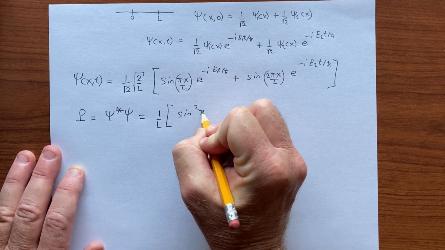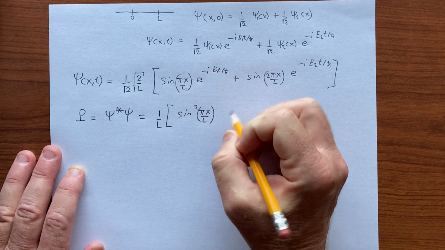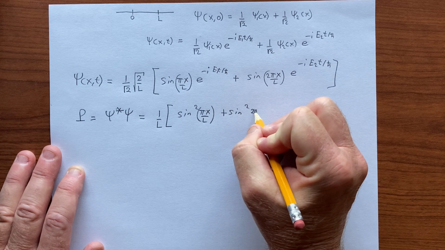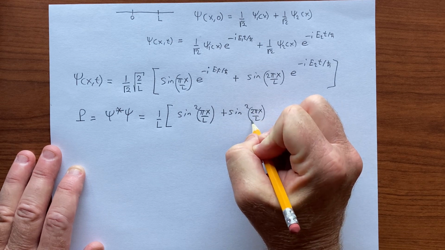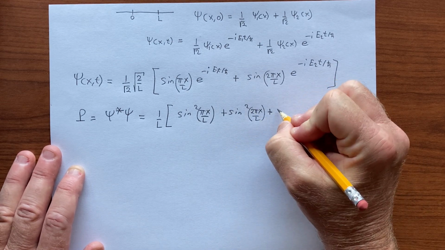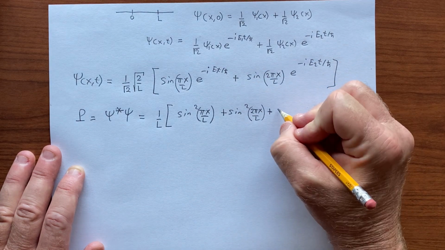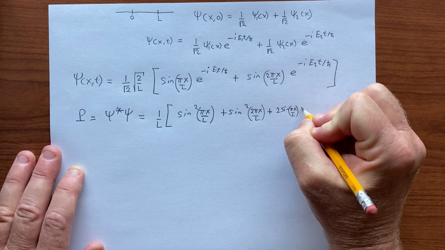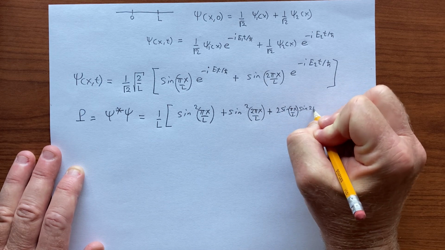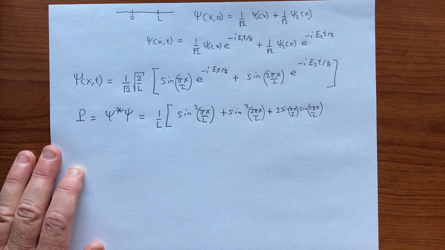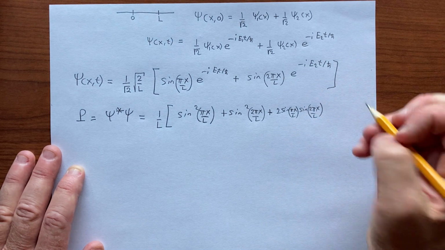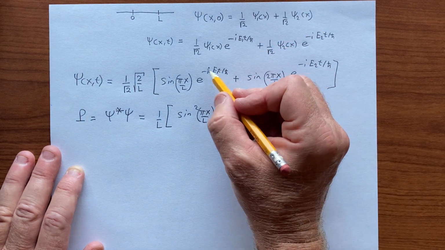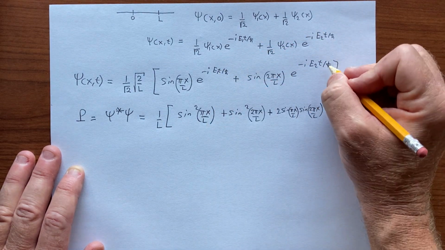We get sine squared of pi x over L plus sine squared of 2 pi x over L plus we have the two cross terms. We have 2 sine of pi x over L sine of 2 pi x over L. Then we have a term that we know becomes a cosine of the energy difference times t divided by h bar.